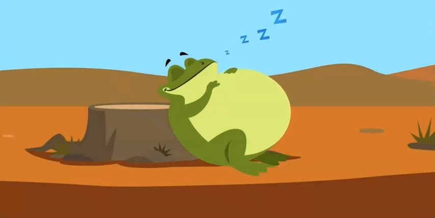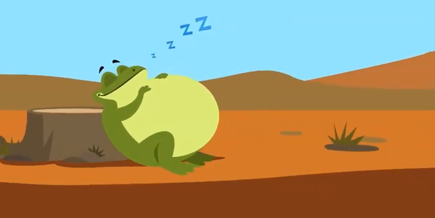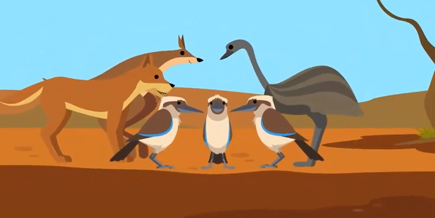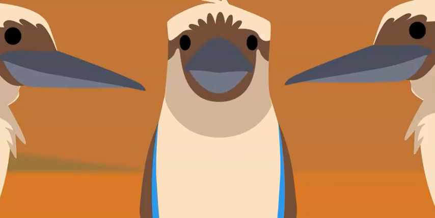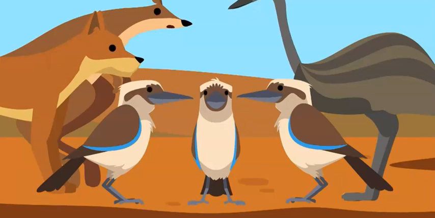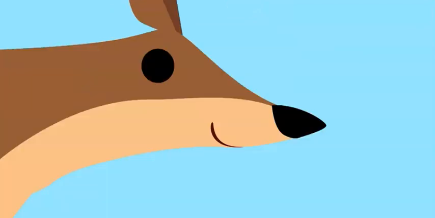The giant frog slept, while the birds and other animals gathered round Kookaburra. "There's no water left for us to drink. What can we do?" they cried. Kookaburra didn't know either. "I know somewhere we can go for water."